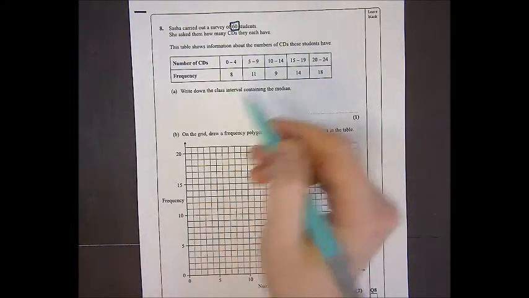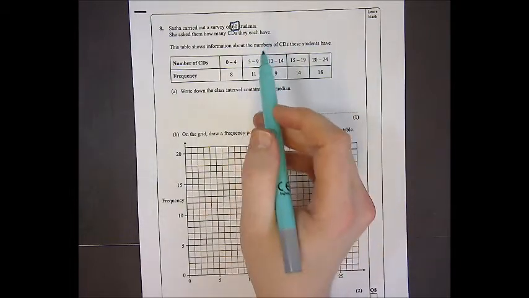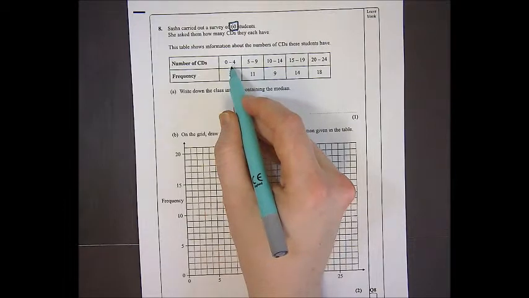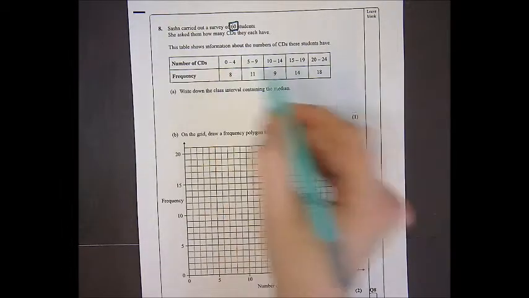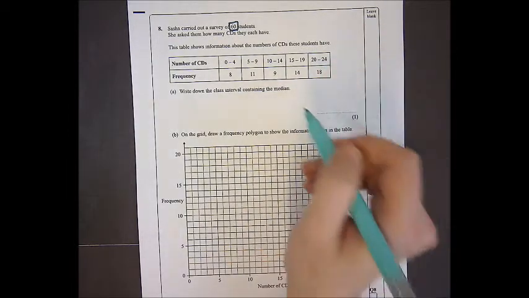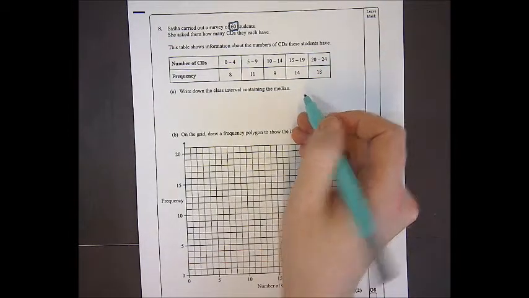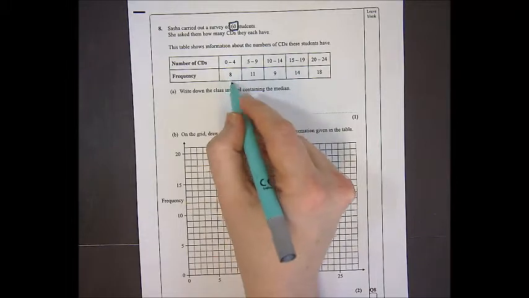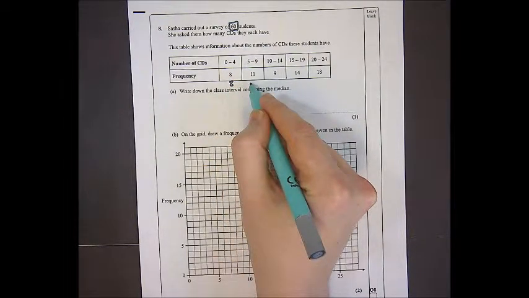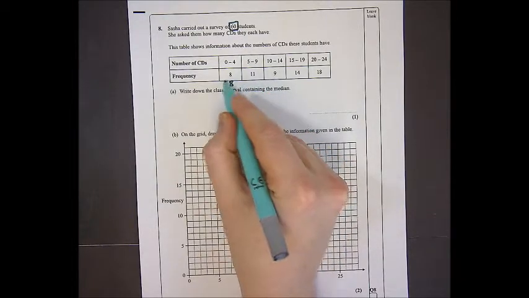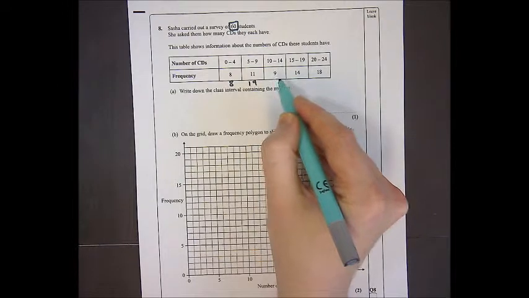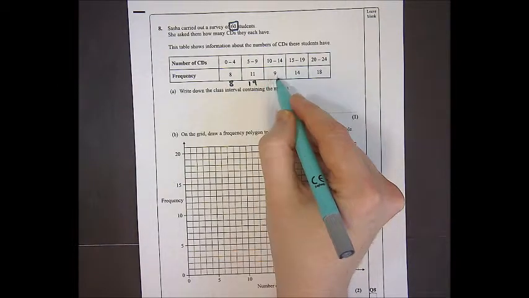This is a survey about the number of CDs that 60 students have. These 8 students didn't have very many CDs. They had between 0 and 4. These 18 students up here had loads of CDs, 20 to 24 in their collection. You can imagine the first 8 students are in this category. The next 11 students are in here. So in between these two categories, we've got 19 students. The next category contains the next 9 students.